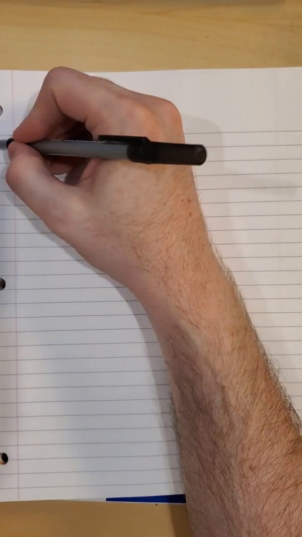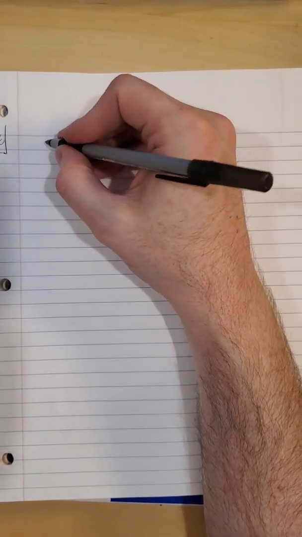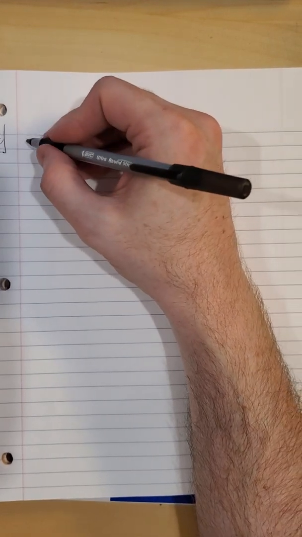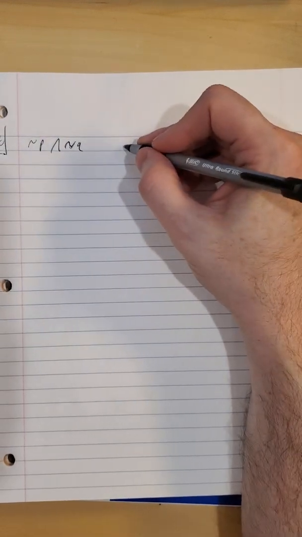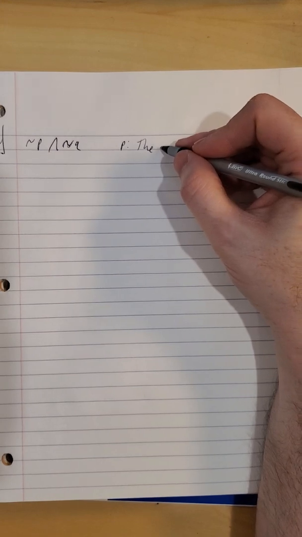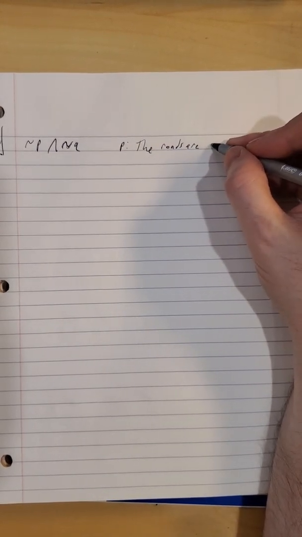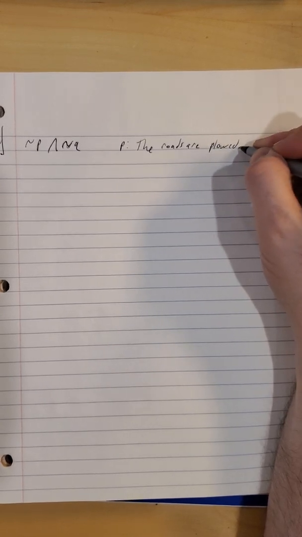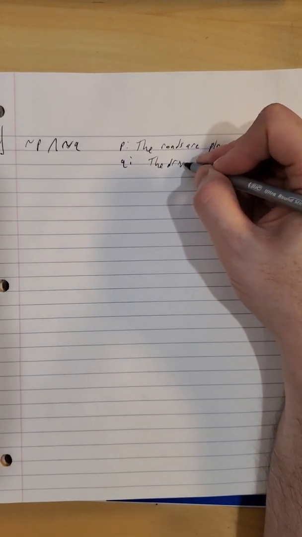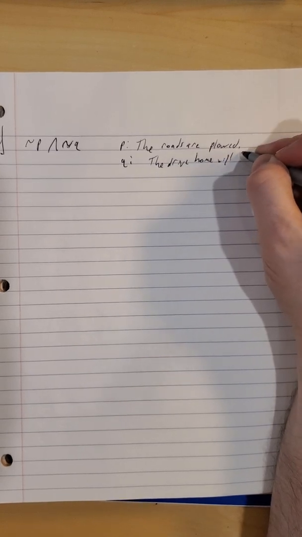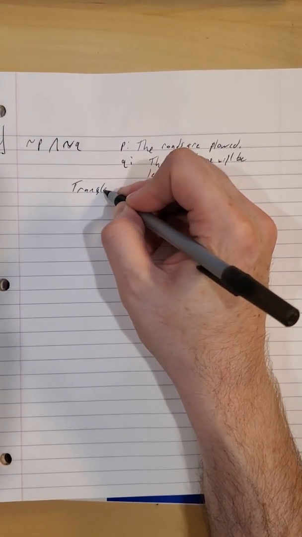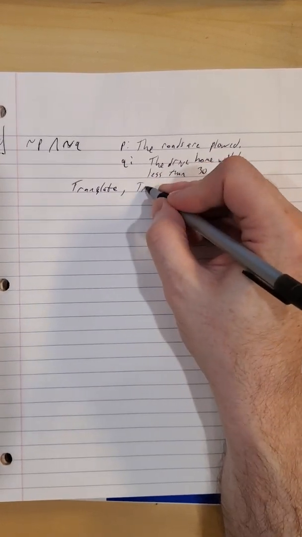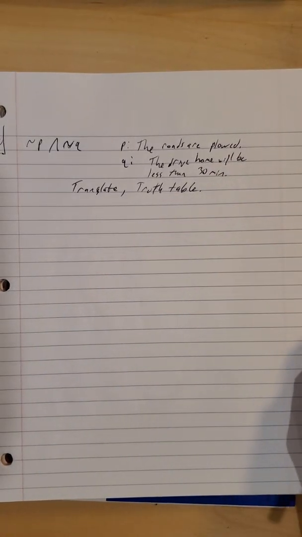So I'm going to have you all try. Let's see. So I'll have you translate and make a truth table. Not P and not Q. So P is going to be the roads are plowed. Q will be drive home will be less than 30 minutes. So see if you can translate the compound sentences and make a truth table. Pause it if you need to.